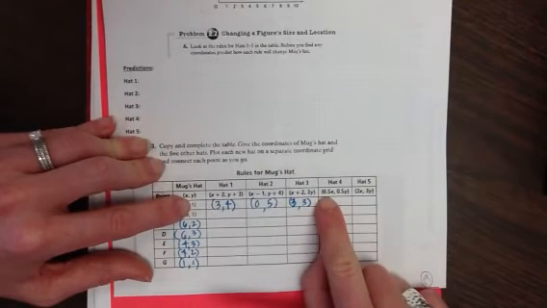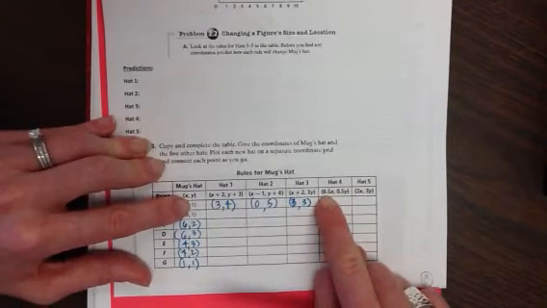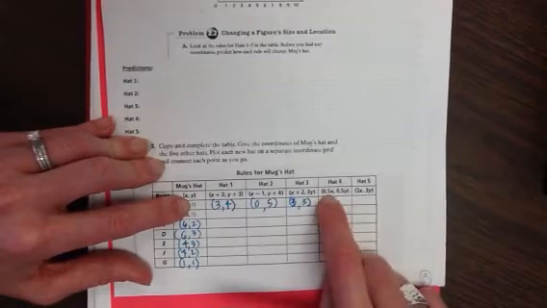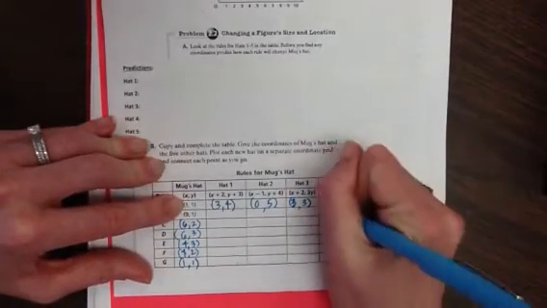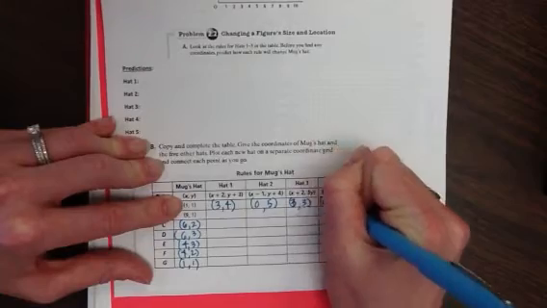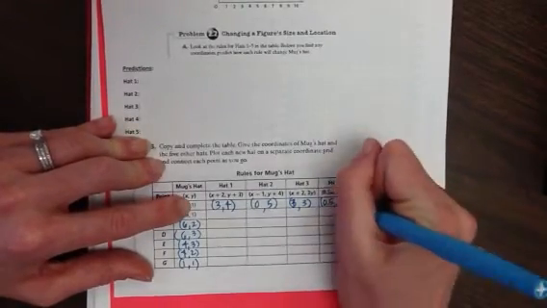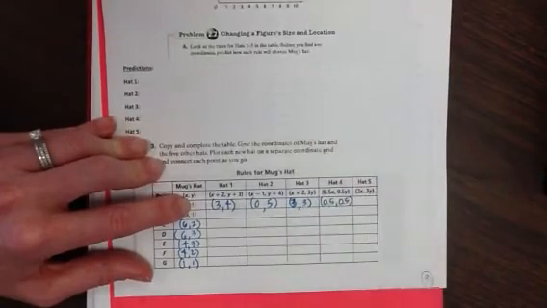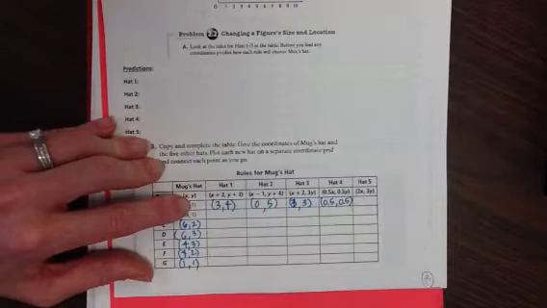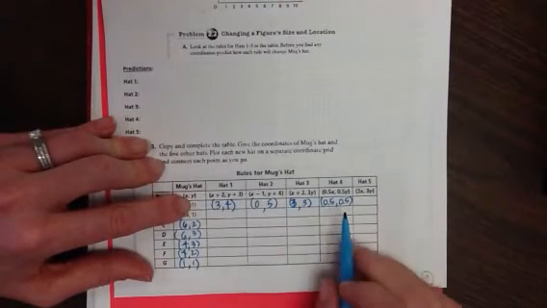The next one, we're going to multiply by 1/2 or 0.5. Feel free to use a calculator. So 0.5 times 1 is 0.5 for the x. Then 0.5 times 1 is 0.5 again for the y. If you have trouble using these rules, feel free to come back to my table or raise your hand. I'll come and help you with these.